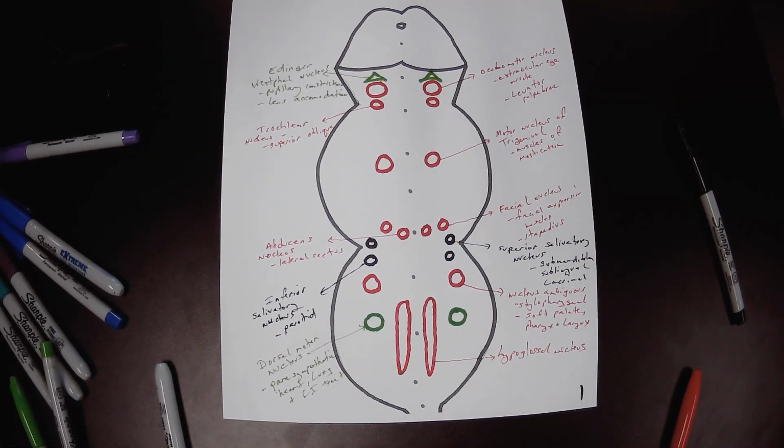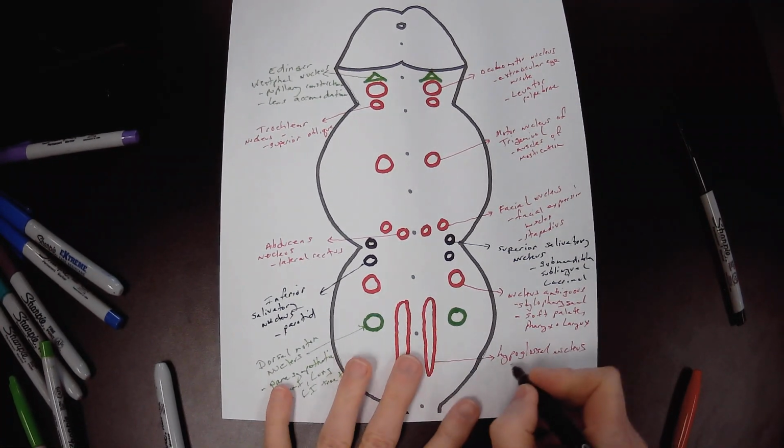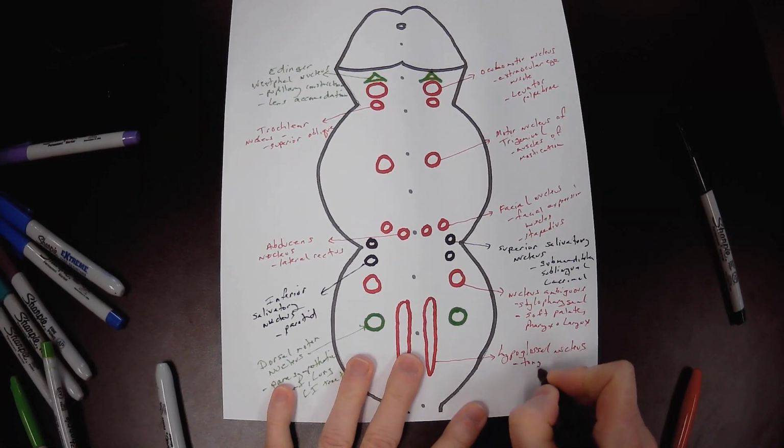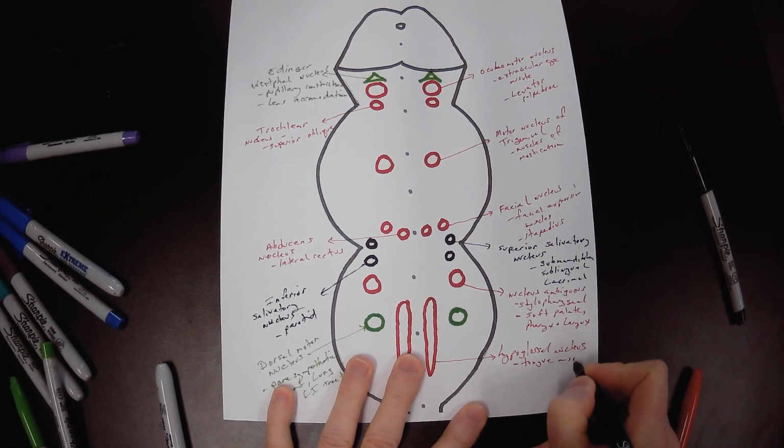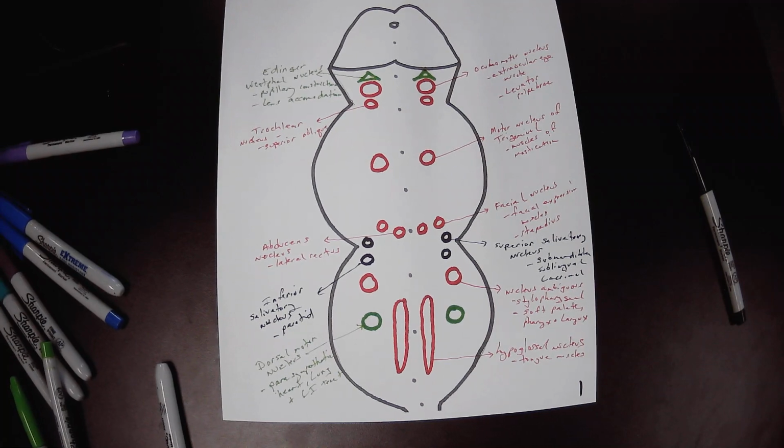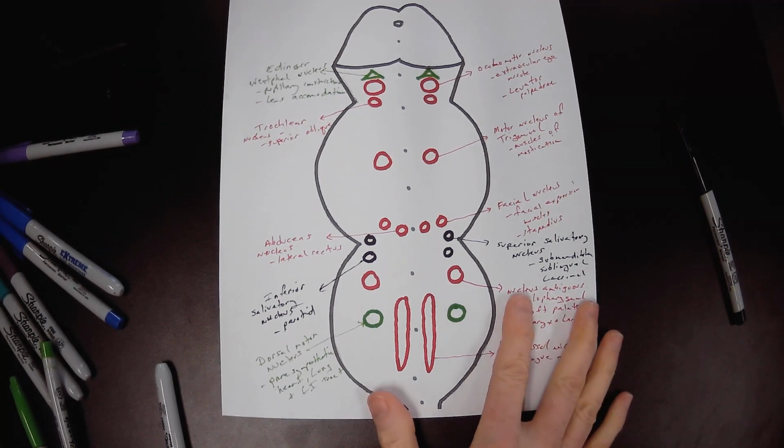Hypoglossal nucleus associated with cranial nerve number 12 is just responsible for innervating tongue muscles. Lots of motor stuff going on here.